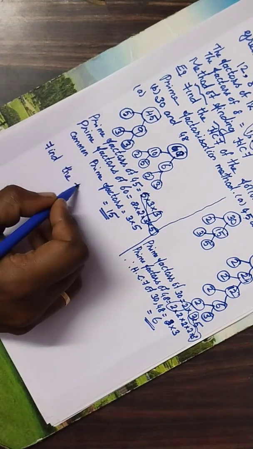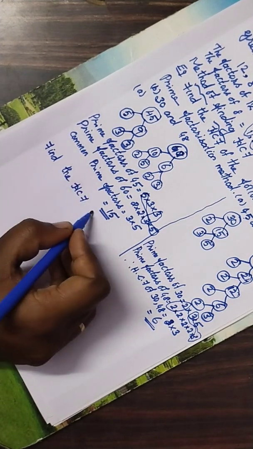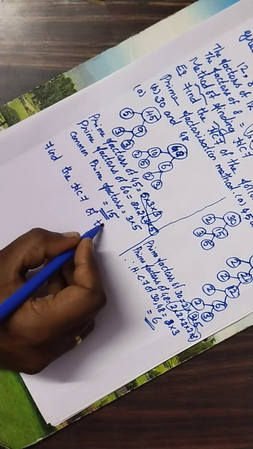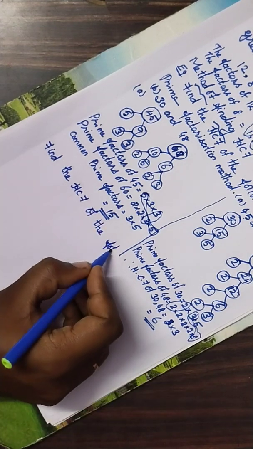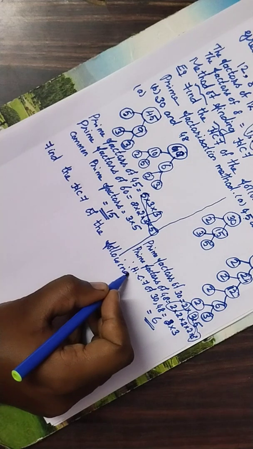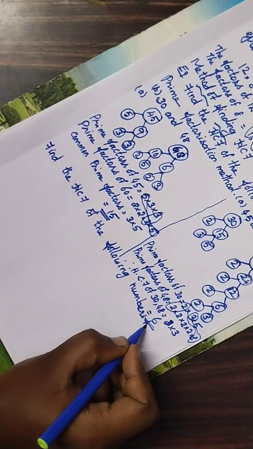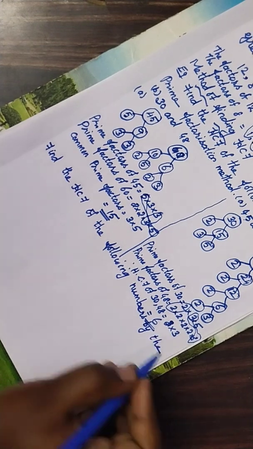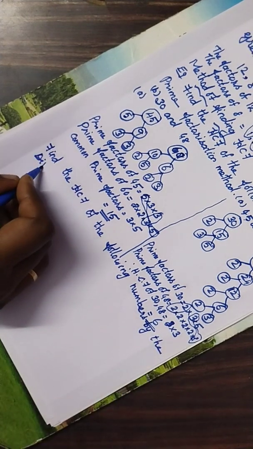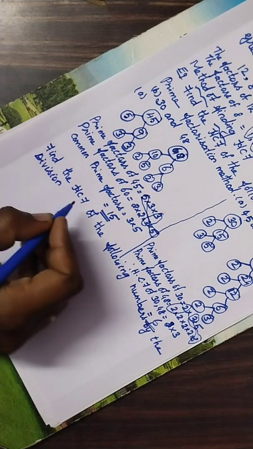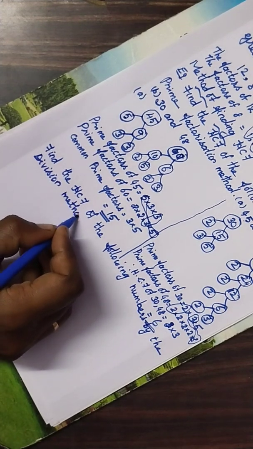Find the HCF of the following numbers by the division method.